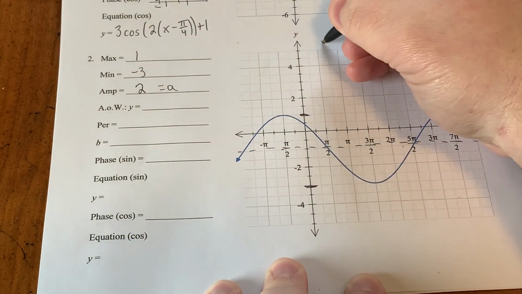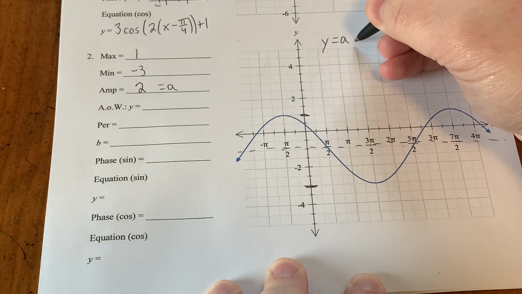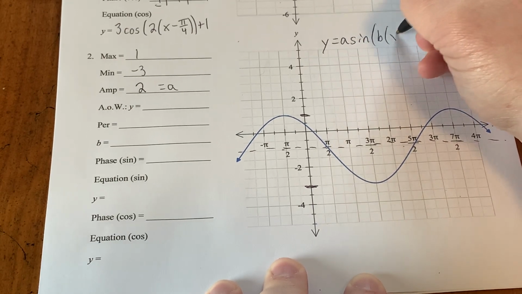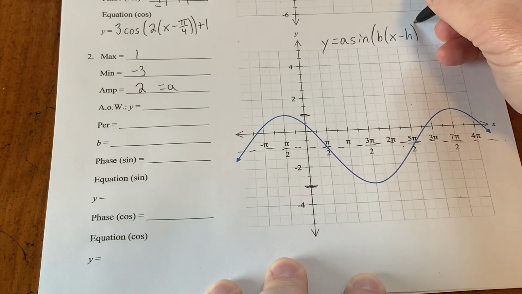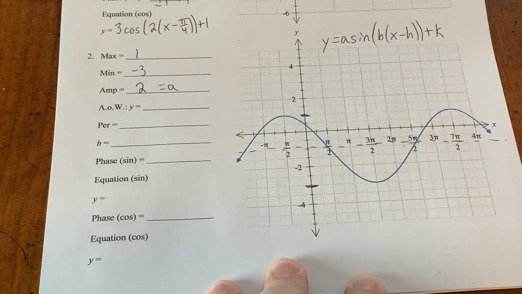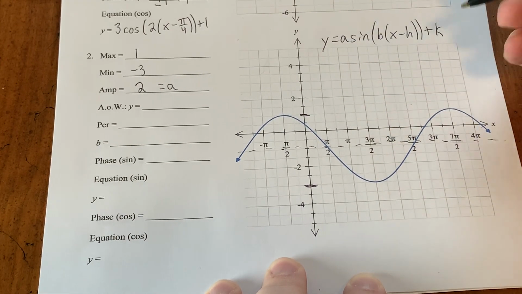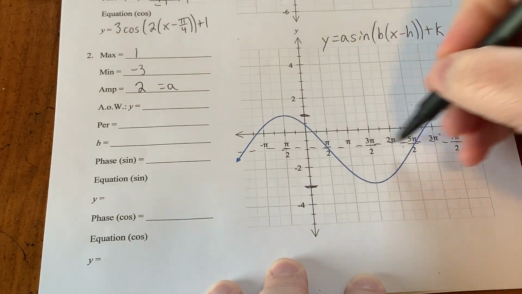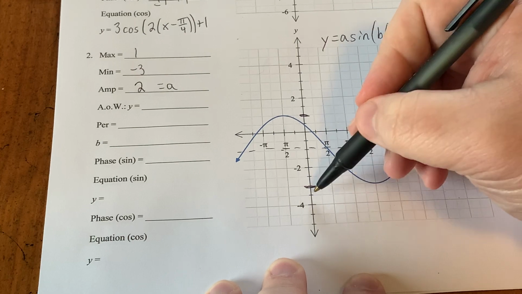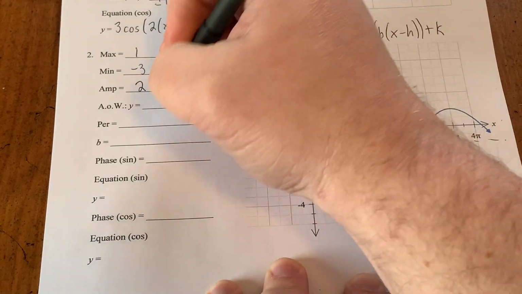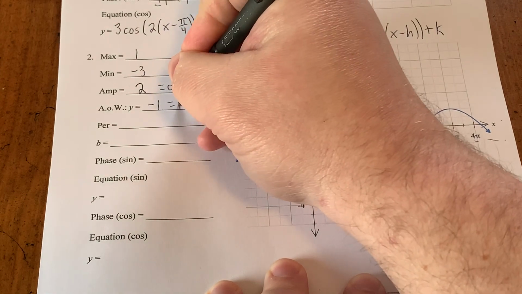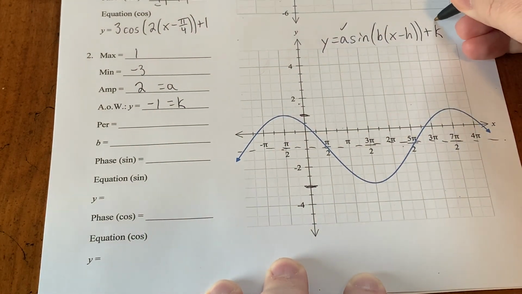And that's a, because our equation is y equals a sine or cosine of b x minus h plus k. So a is our amplitude, and k is our axis of the wave, which is halfway between the maximums and the minimums. Halfway between 1 and negative 3 is negative 1. So that's k. So we've got a, we've got k.